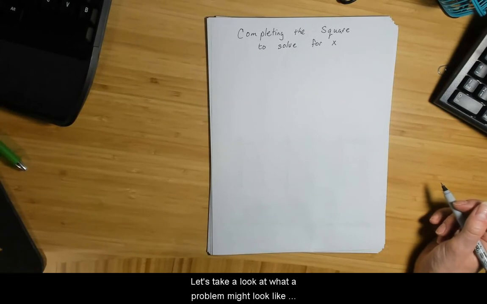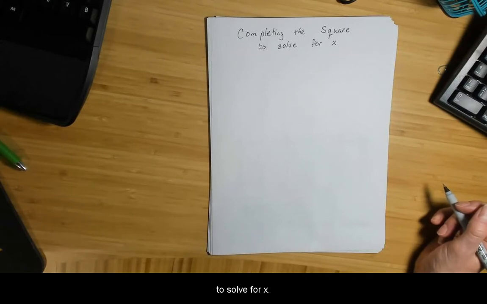Let's take a look at what a problem might look like where you might need to complete the square in order to solve for x.